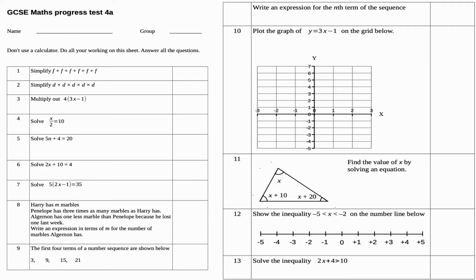Okay, this is question number 1. Simplify f plus f plus f plus f plus f plus f. Well, I've got 6 f's altogether, so I'm going to have 6f. So when I combine it, f plus f plus f plus f plus f plus f is written as 6f.